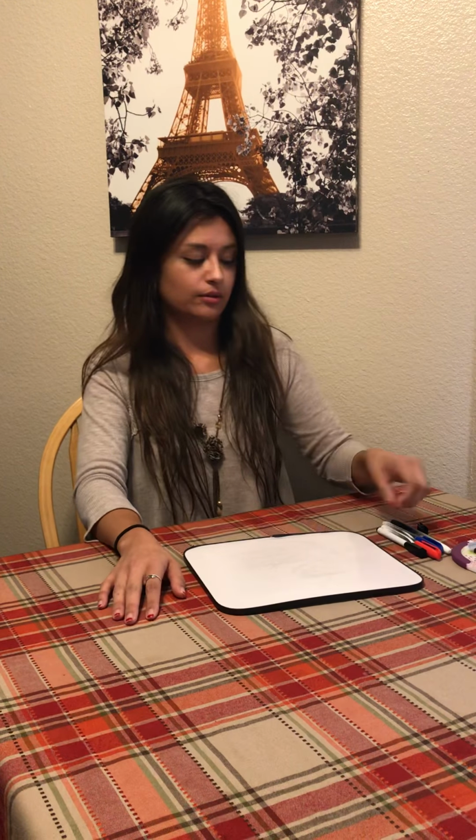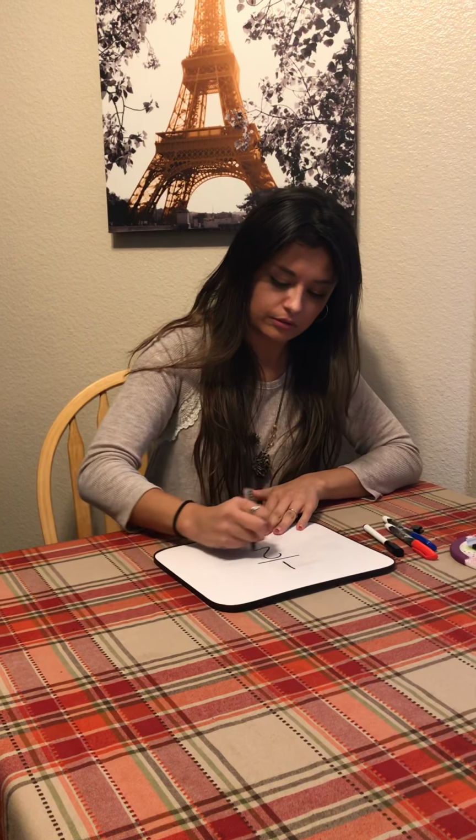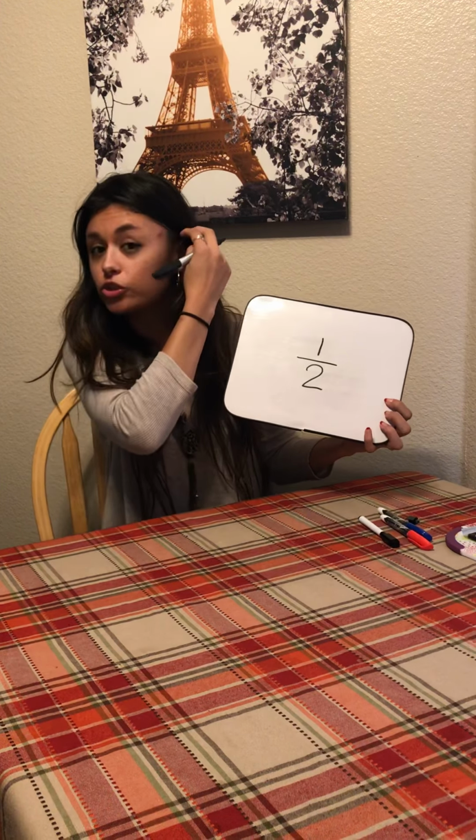Has anyone heard of fractions before? Fractions are part of a whole, and they are written like this. So here we have our fraction, and there's 2 parts to a fraction. There is the denominator and the numerator.